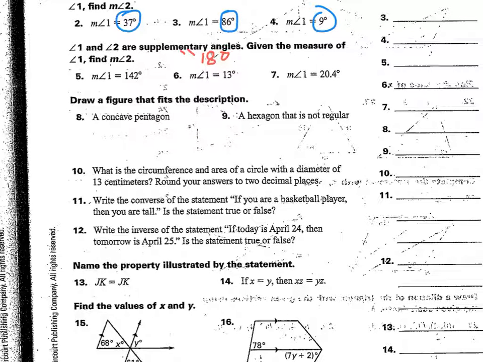We're going to skip 8 and 9, along with 10 through 12. We're not going to do either of those. I don't even recall us reviewing that.